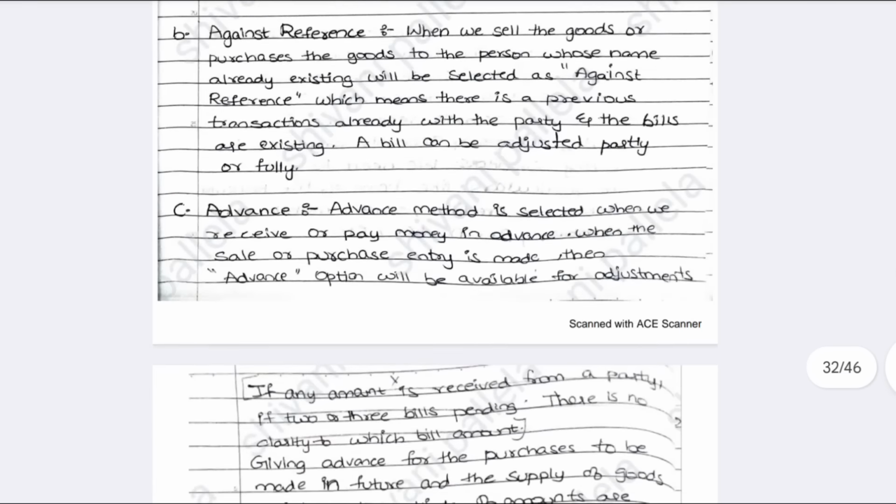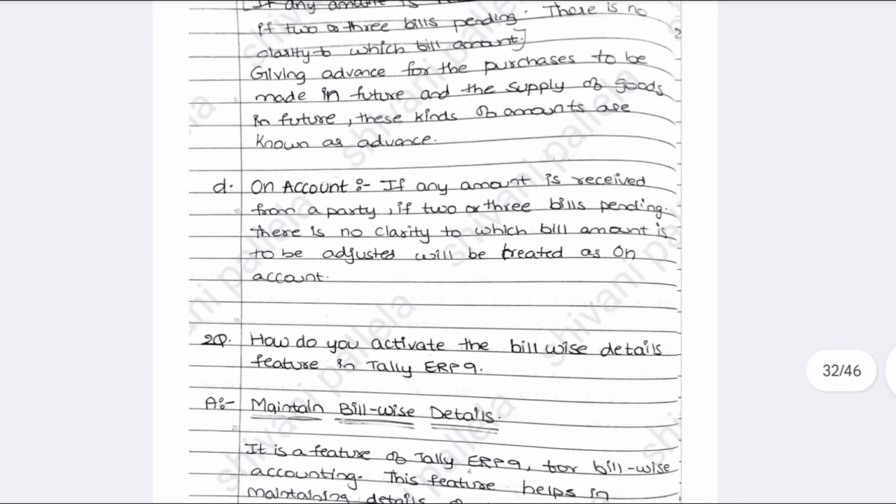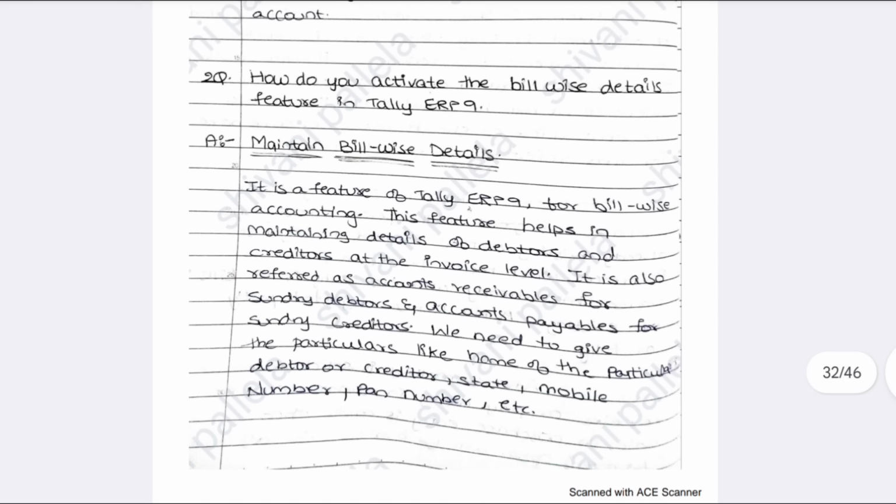On account is when an amount is received from a person who has 2 or 3 pending bills. For example, you want to give me 10,000 rupees, but you have given 2,000 rupees and 1,000 rupees. I don't know which bill you have paid, or for what purpose you have given it. Those things which we cannot understand will be included in on account. So these are the 4 types of bill wise details. That's it. Next, how do you activate bill wise details?